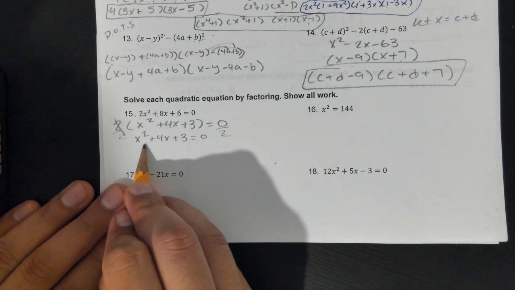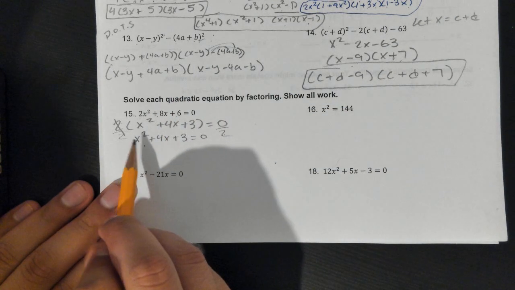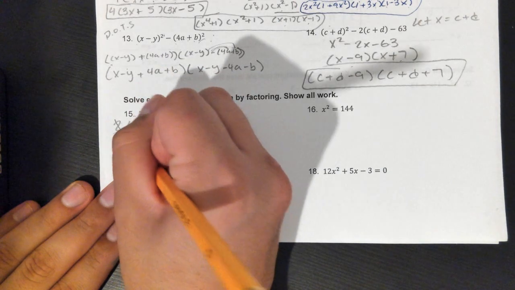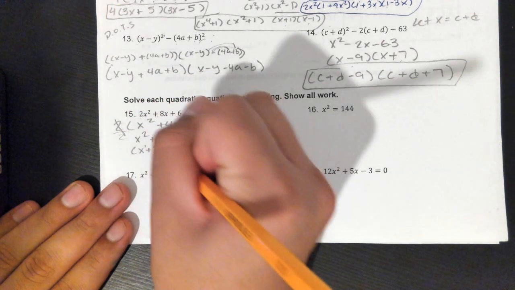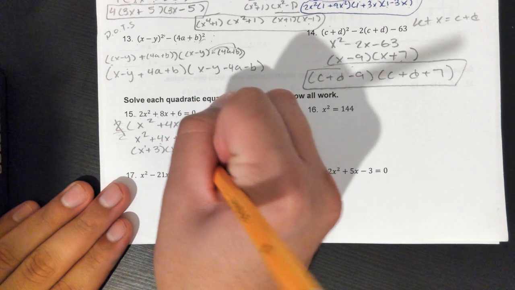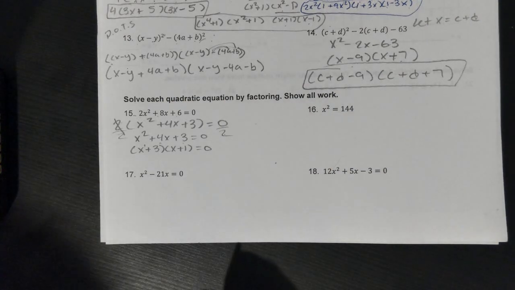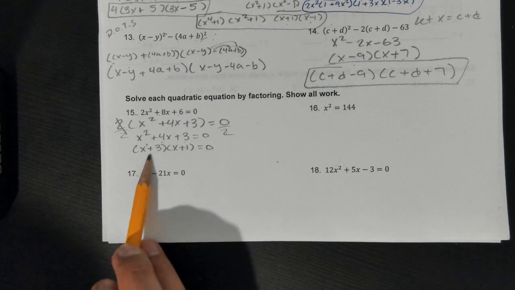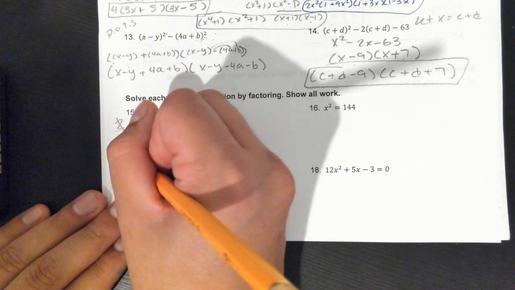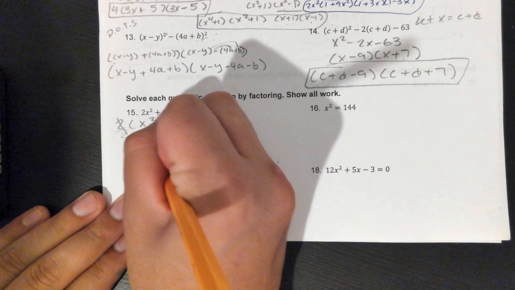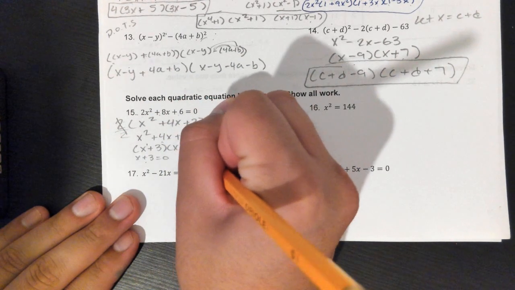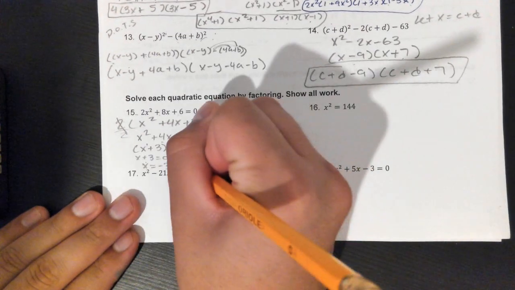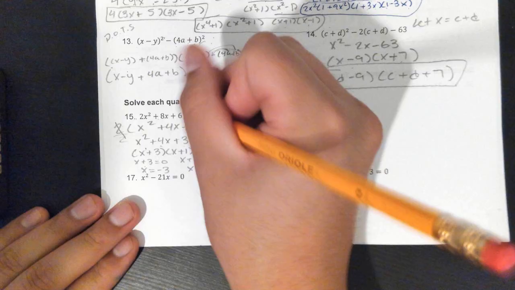Now let's factor this. We just have to find two numbers that multiply to 3 and add up to 4, which would be x plus 3, x plus 1. Then set them each equal to 0 and solve for x. So x plus 3 equals 0, x plus 1 equals 0. Our two solutions are x equals negative 3, x equals negative 1.